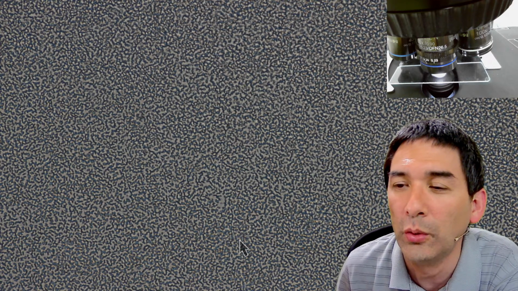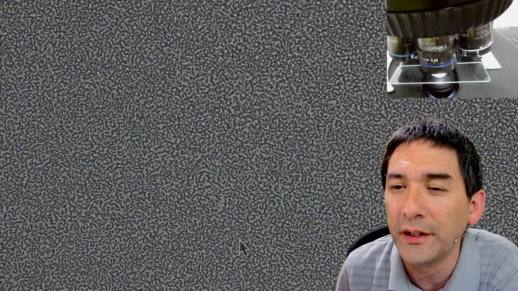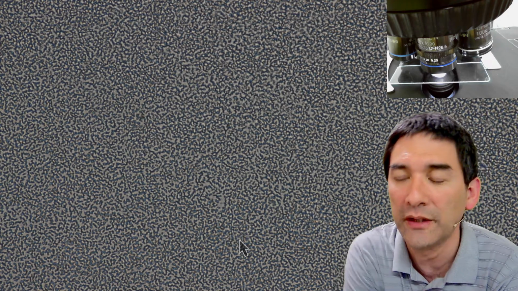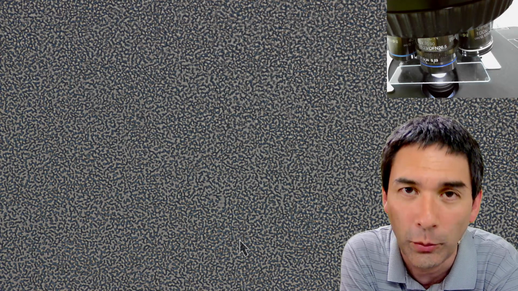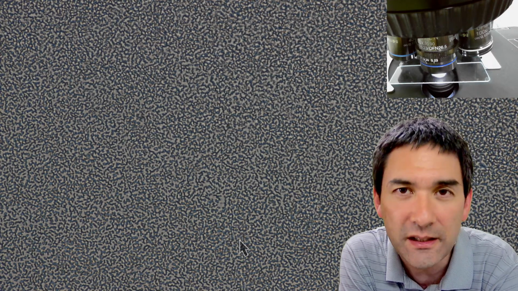So what is your oldest microscope? Not from when you got it, but from when it was made. My oldest microscope is an Olympus CHA microscope. I think it's from the 1980s.